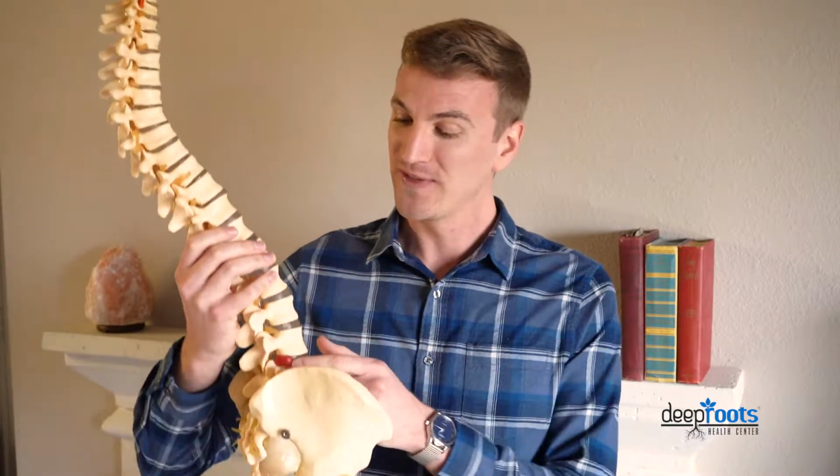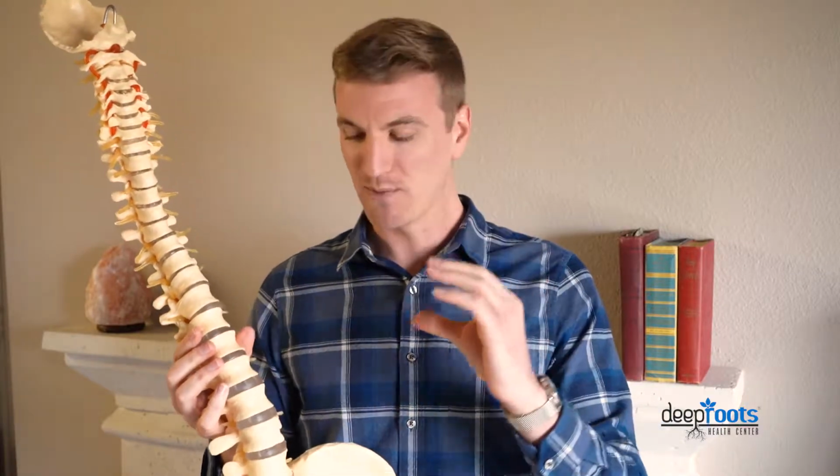However, with those discs, if they're not fully intact and there's an issue with them, they can have something called a herniated disc present. So in this spine model, that's this red thing right here. It's actually a part of the disc that's protruding outside of the normal area. It's a lot like a jelly donut in that there's a jelly part of the disc on the inside and there's a more fibrous part on the outside. But when that fibrous part is weakened, the jelly comes outside just like it can in a jelly donut. That's exactly what's happening here in a herniated disc.